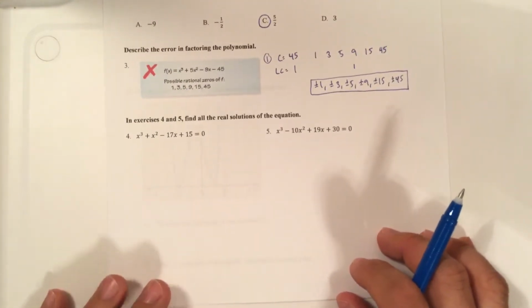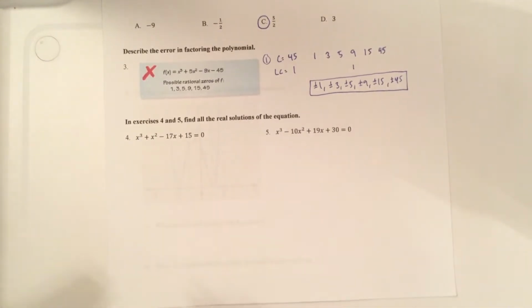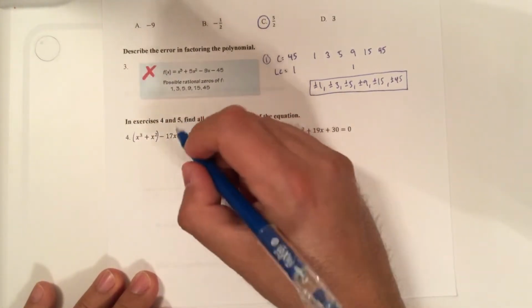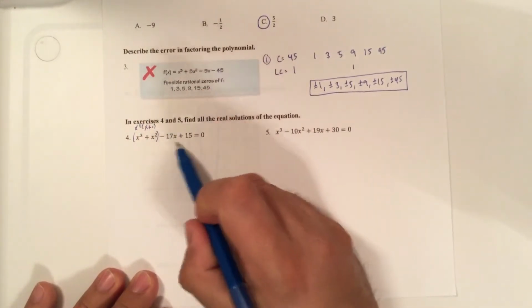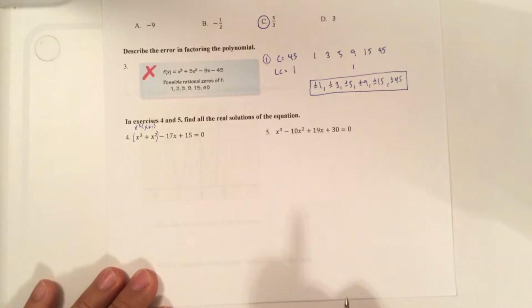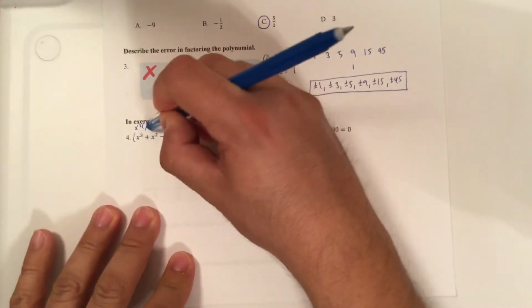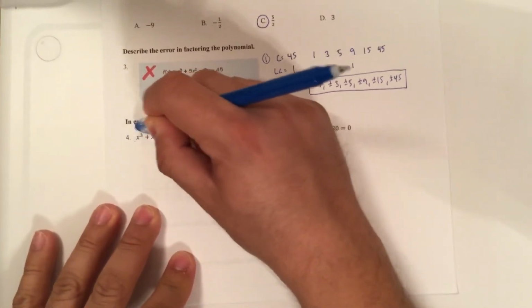It says find all real solutions of the equation. So once again, there's 4 terms. My first thing is to do factor by grouping, but I'll just show you really quickly. If you put these two together, you can factor out an x squared, which leaves me with x plus 1. But the second one doesn't even have any common factors, so there's no way that factor by grouping will work with this. Okay. So what we're going to do now is we are going to do the rational root theorem.